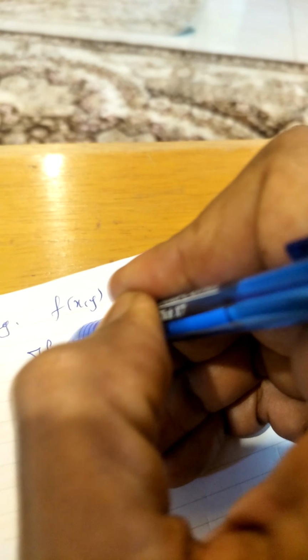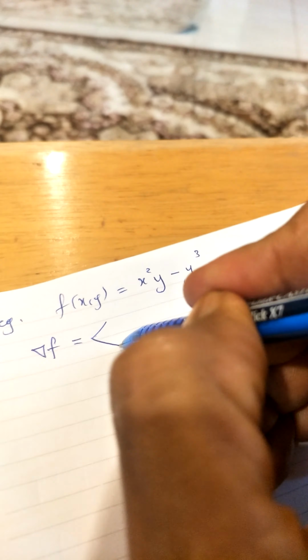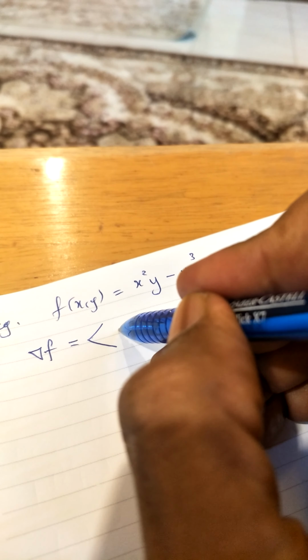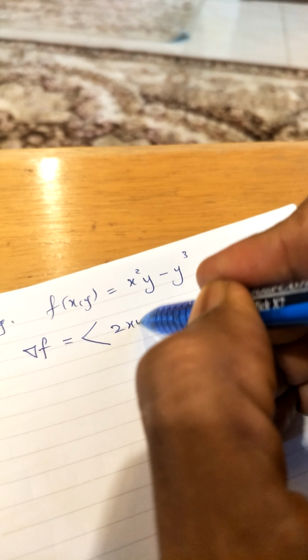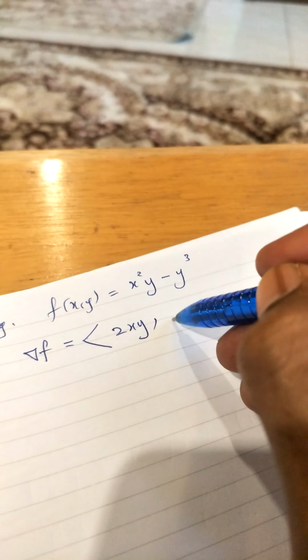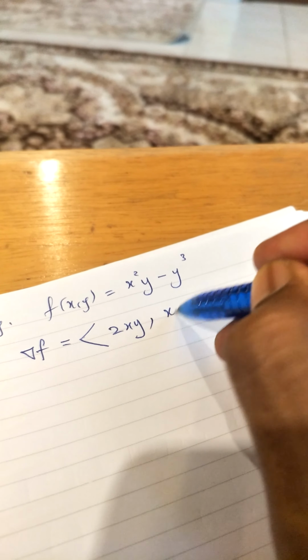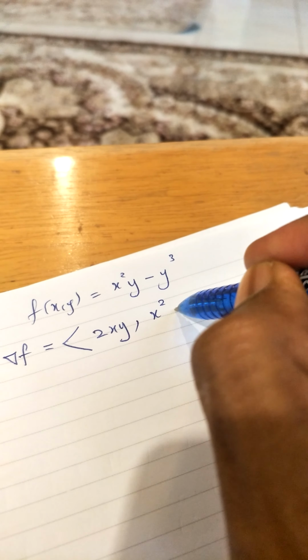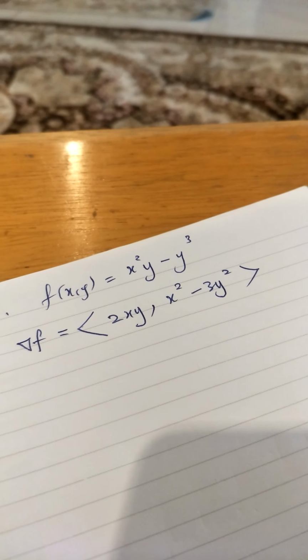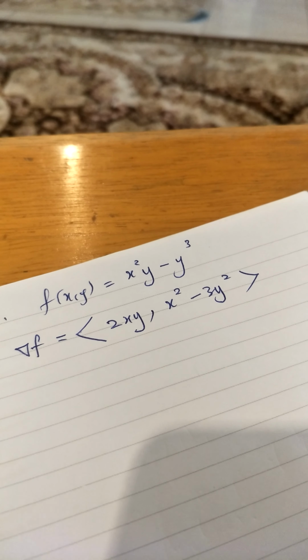Then del f is a vector: ∂f/∂x, so 2xy, and the other, ∂f/∂y, so you have x squared minus 3y squared.